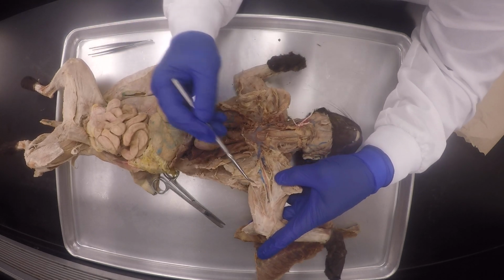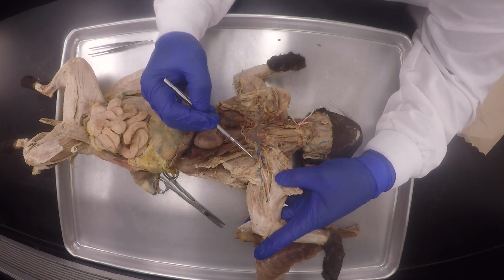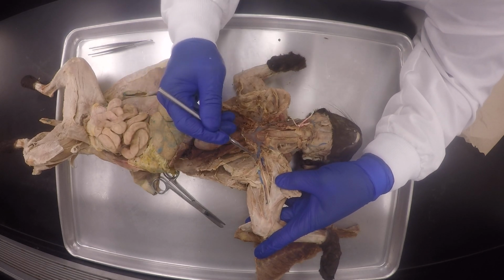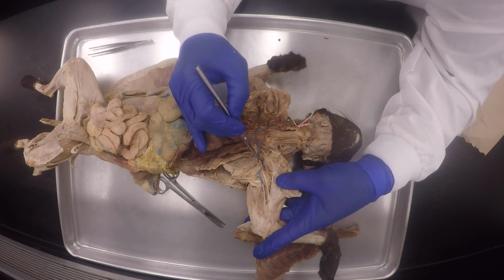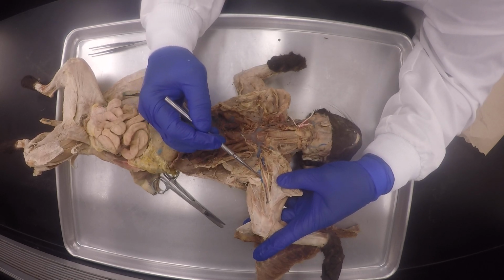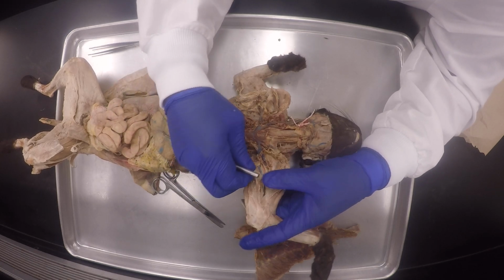Okay, my good friends. So after this would be the axillary vein. Do you see what I'm saying? Axillary vein. And this is the subscapular vein. Okay, axillary vein. Let me get this out of here.